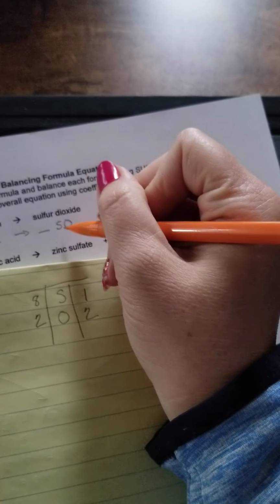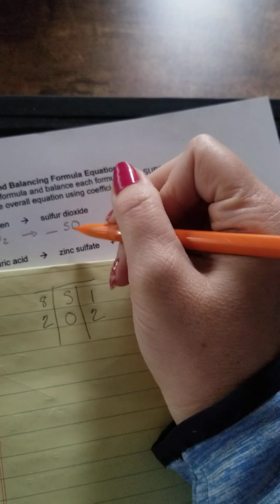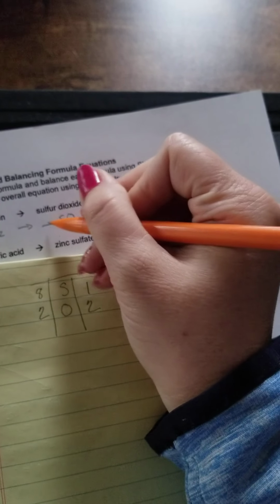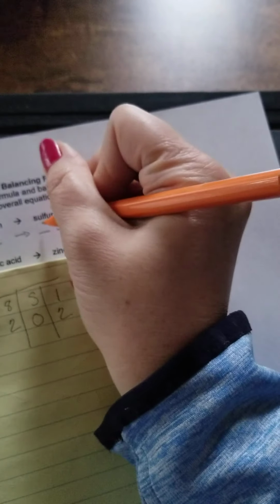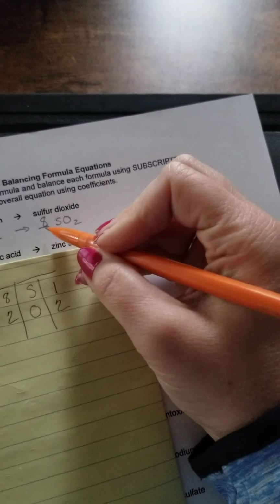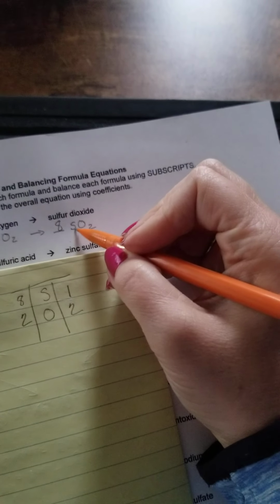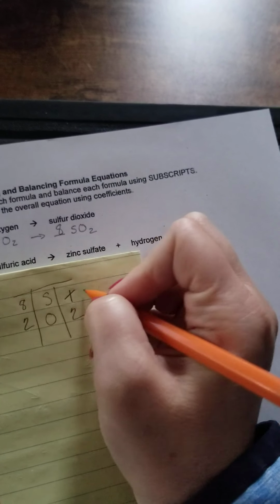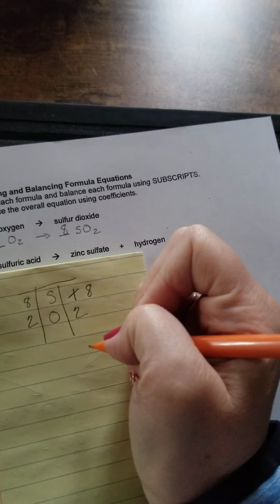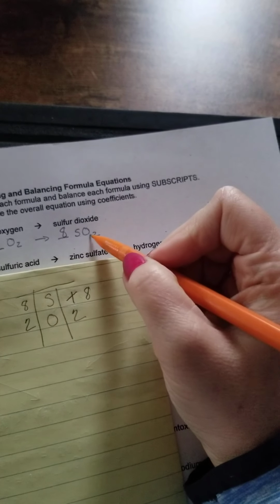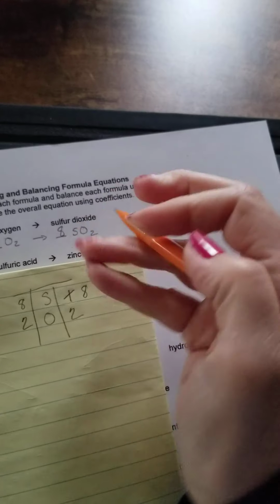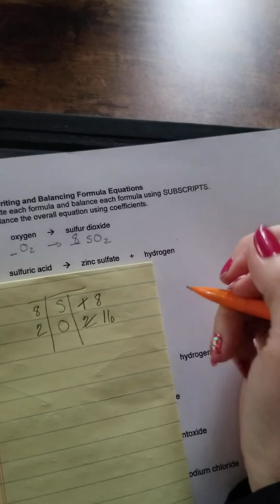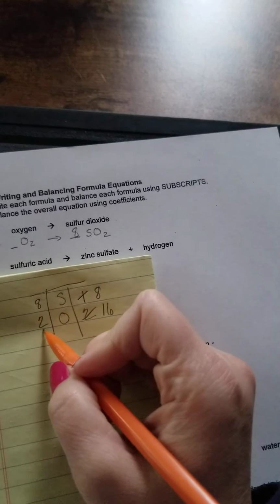So if I take a look at this, okay, we need to see, is it possible to multiply my 1 sulfur by 1 number in order to have a total of 8 sulfurs? And yes, it is. If I put a big number 8 here, this is called the coefficient. 8 times this 1 sulfur gives me now a total of 8 sulfurs on the right-hand side. However, that also changes my number of oxygen. 8 times the 2 oxygen here gives me a total of 16 oxygens on the right-hand side. Well, now that's a problem because now my number of oxygens are not balanced.